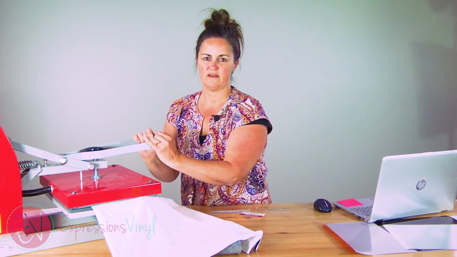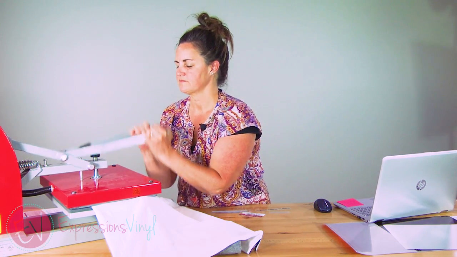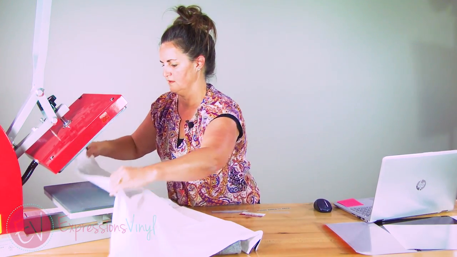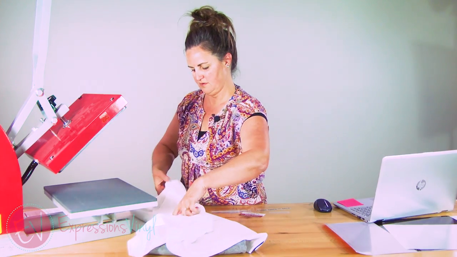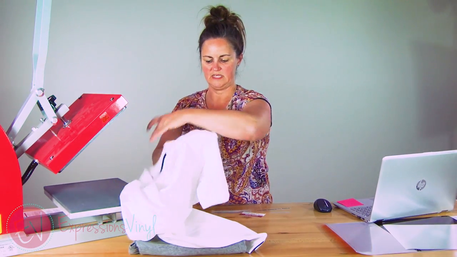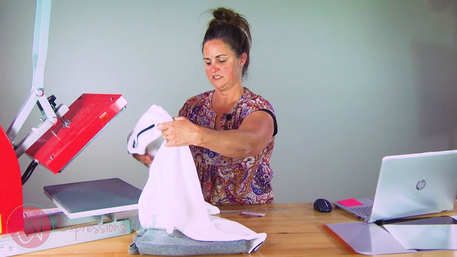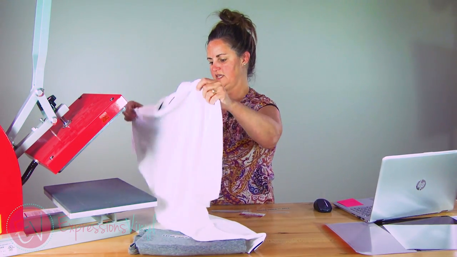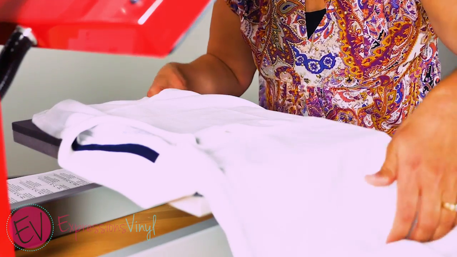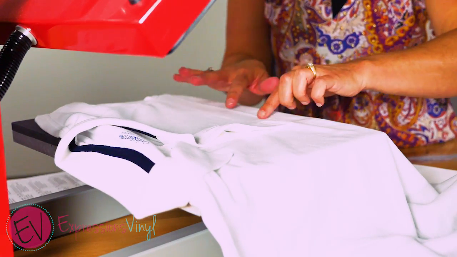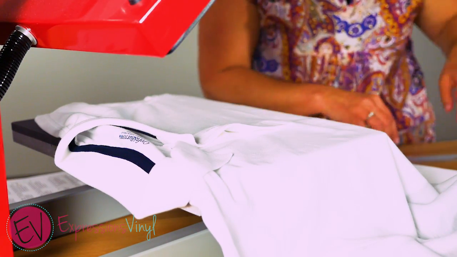I'm just going to put it on for about 4 seconds. And now that's given me a line right across the chest that I'm going to line the offset right up with.